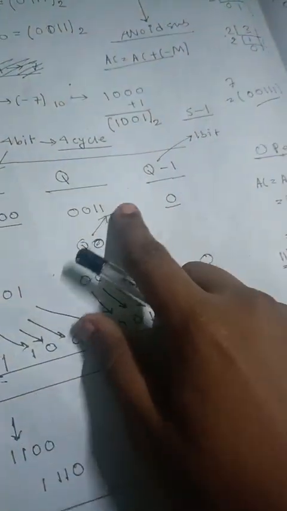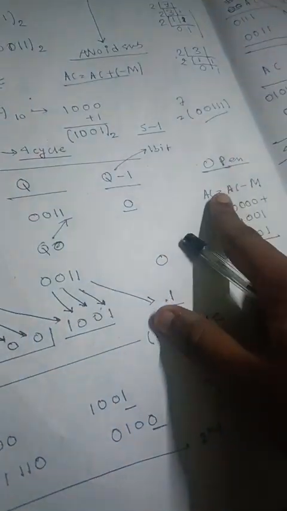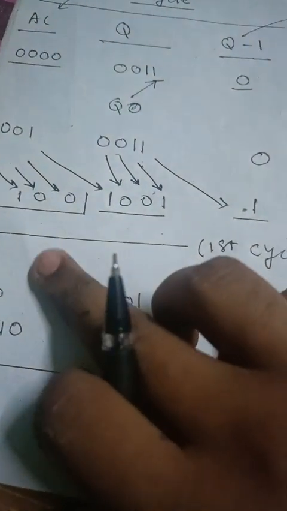So if there is 1 and 0, what we have is 0 1. If there is 0 1 in the flowchart, what does it say? We have Q0 and Q minus 1, and we are getting 0 and 1. Wait, that's my fault, I guess.